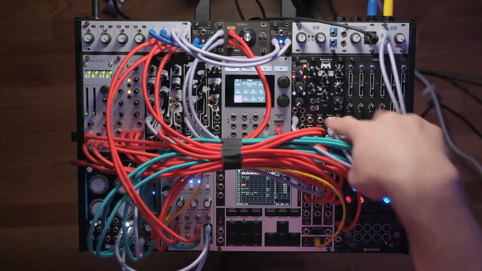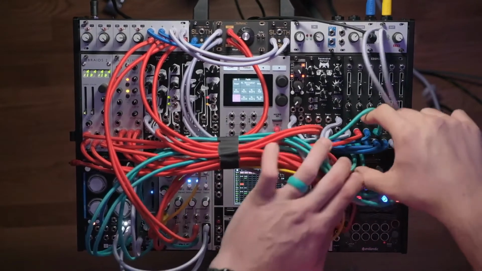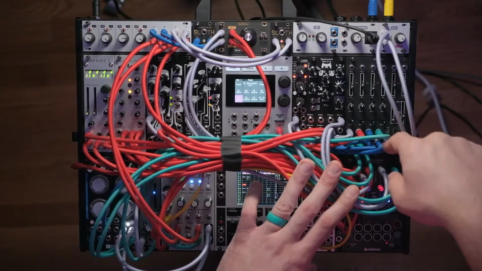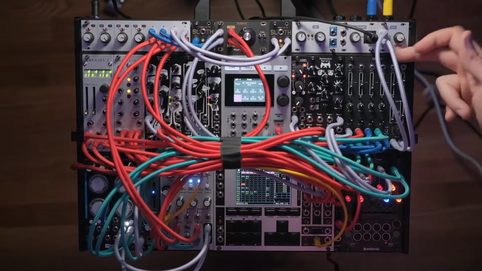But yeah, the cool thing with the send is you have this little patch of blue cables down here. This is just the reverb going back and forth from the send into the input. The two stereo inputs are nice.